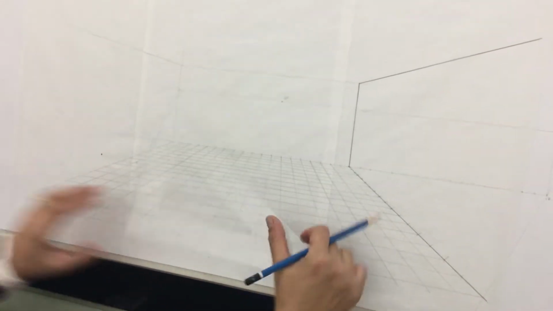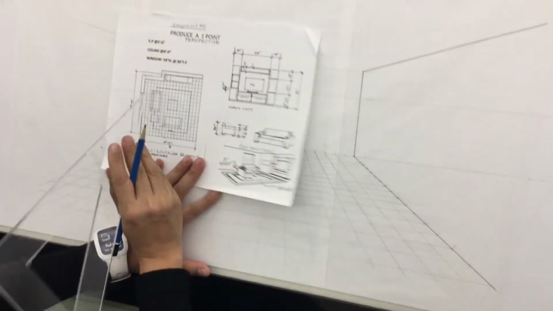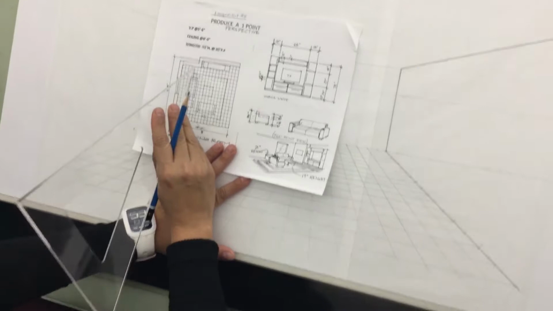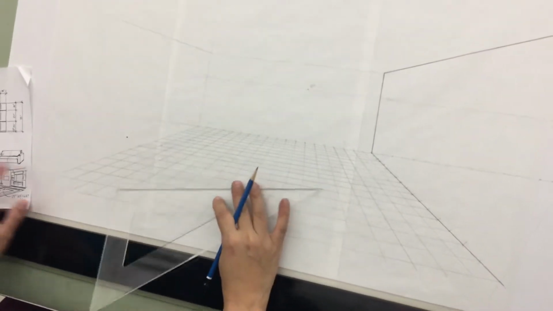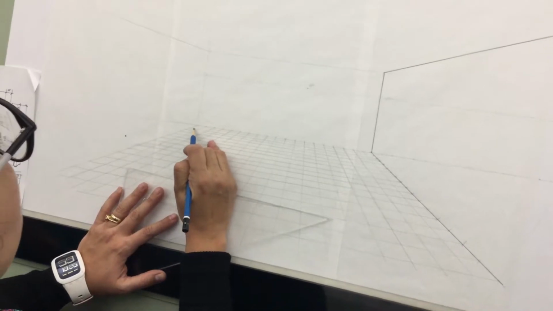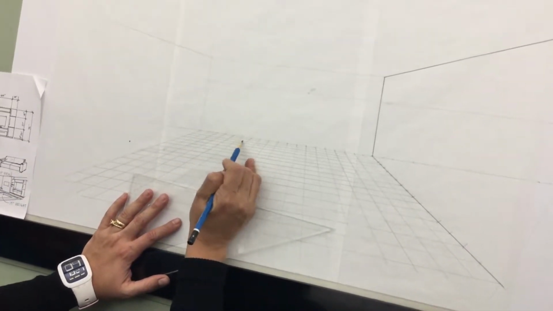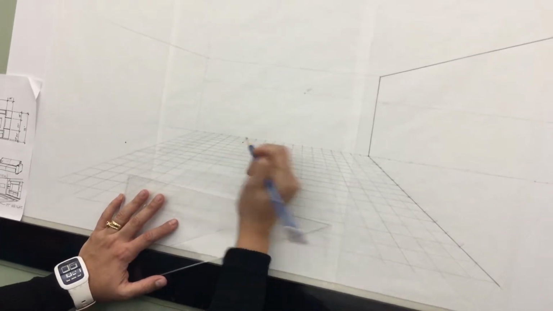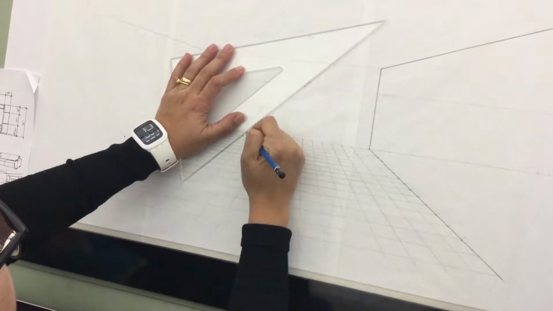So what I'm going to do is I'm going to count 1, 2, 3, 4, 5, 6, 1, 2 to the back, okay? So 1, 2, forward, 1, 2, 3, 4, 5, 6. So this corner is going to be my new corner of the wall. I take it back to my vanishing point.